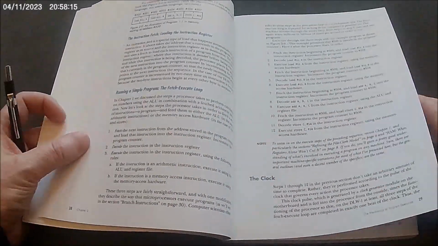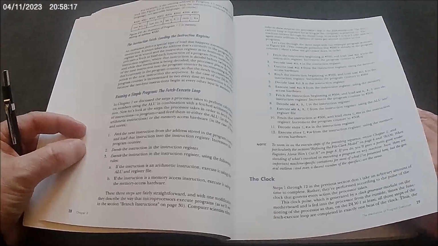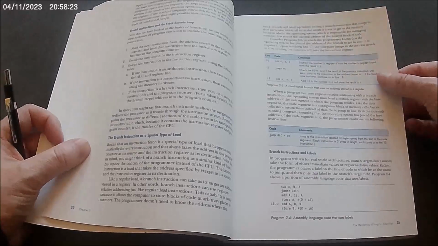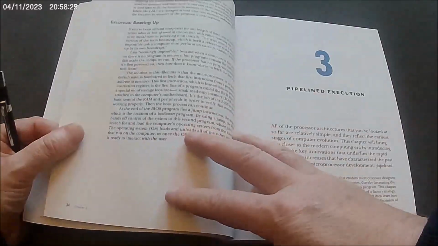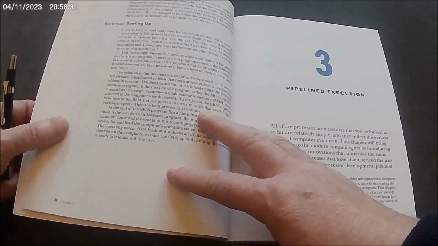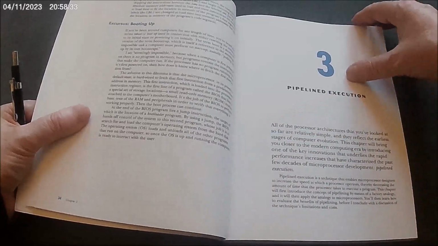And it mentions the fetch execute cycle. It's talking about the clock. Again, there's the branch instructions there, and the other forms of instructions that you'll get within a typical CPU. So it's a nice little introduction to instruction set architectures.